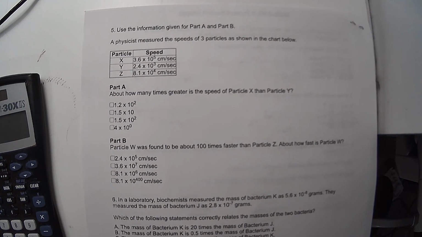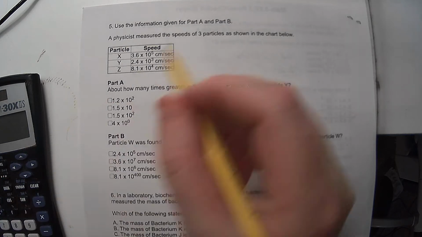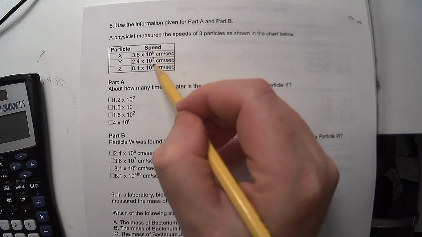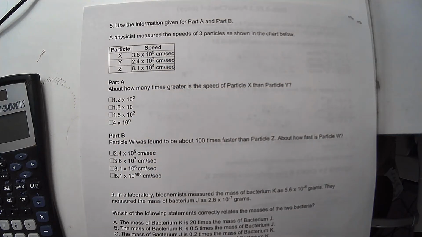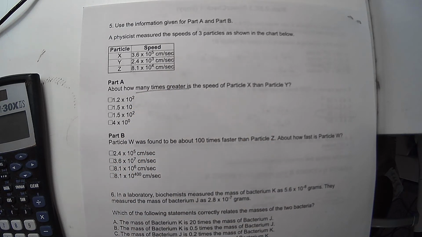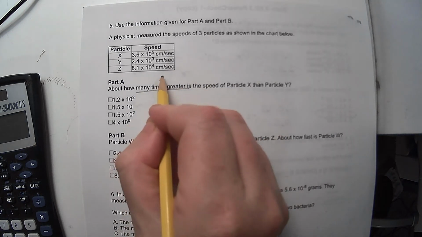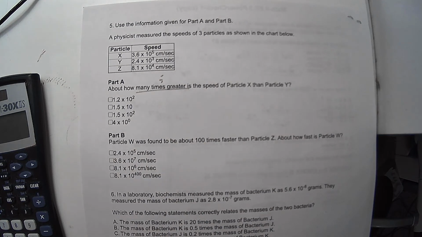Alright, number 5. We're past the halfway point. A physicist measured the speeds of 3 particles as shown in the chart below. We got X, Y, and Z. We got 5, 3, 4, so that's the biggest, second biggest, that's the smallest. About how many times greater is the speed of particle X than particle Y? Okay, so here's your signal. How many times greater? So that's just like how many times smaller on the previous page. Whenever you see wording like that, that's your signal to divide it out.